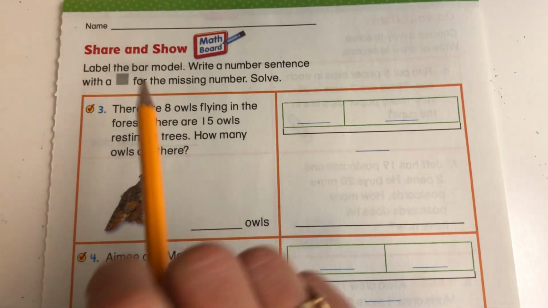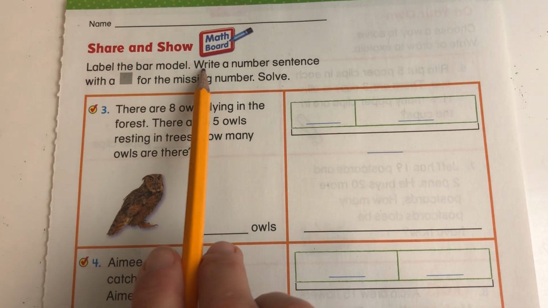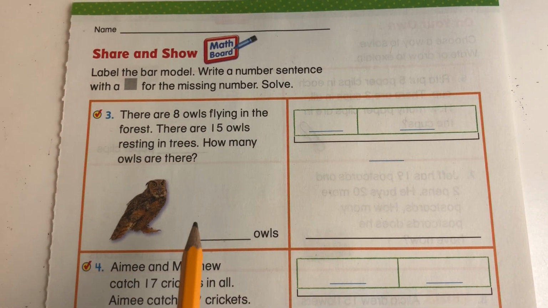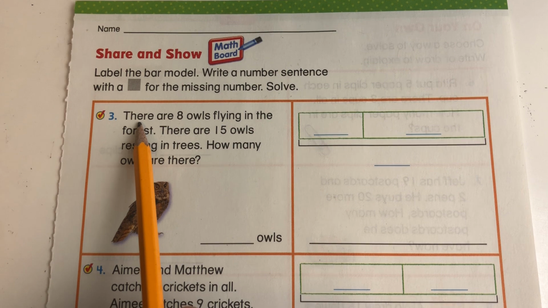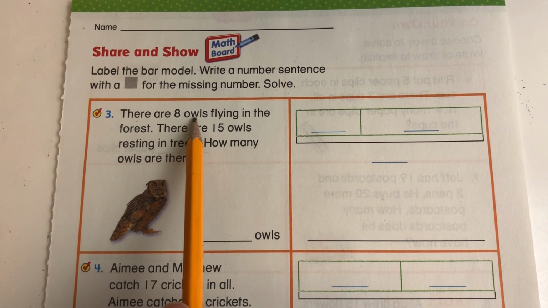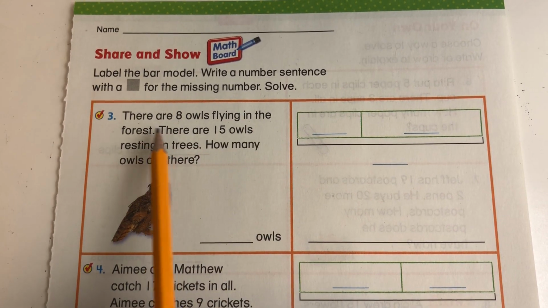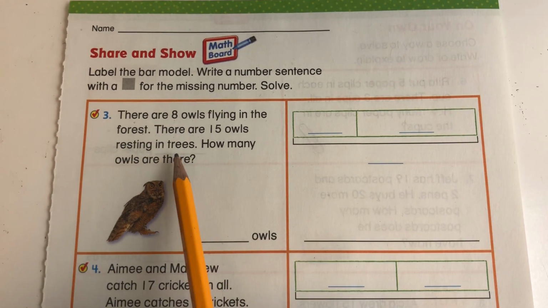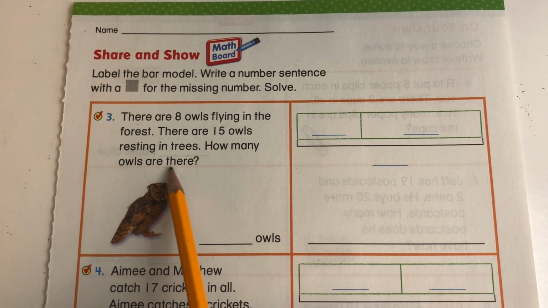It's called Share and Show. Label the bar model, write a number sentence with a box for the missing number, and then solve. Please read it with me, number 3. There are 8 owls flying in the forest. There are 15 owls resting in trees. How many owls are there?